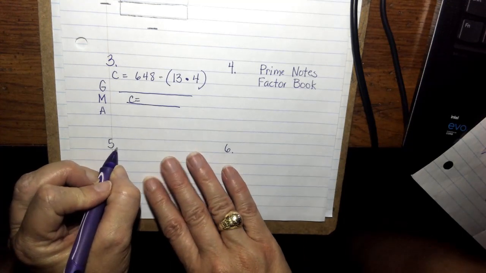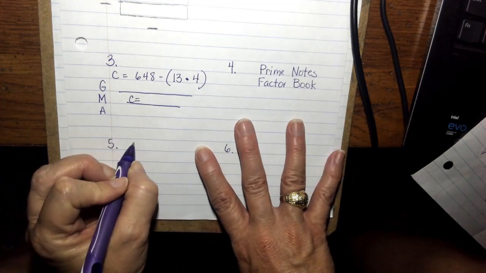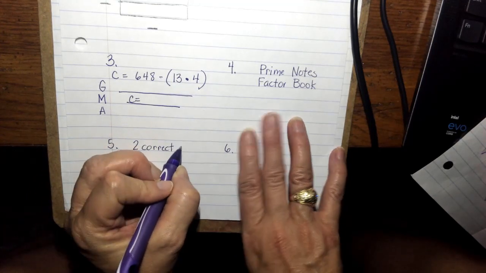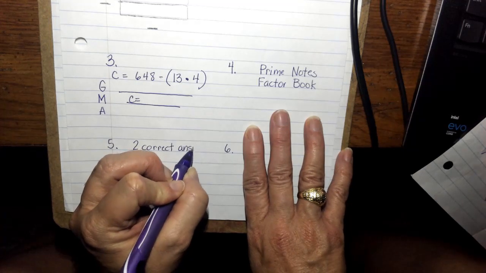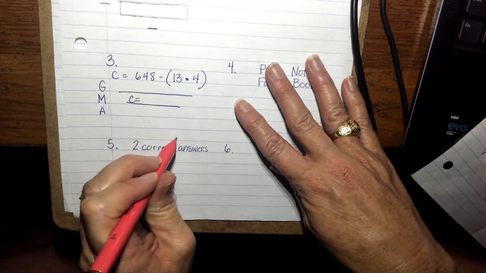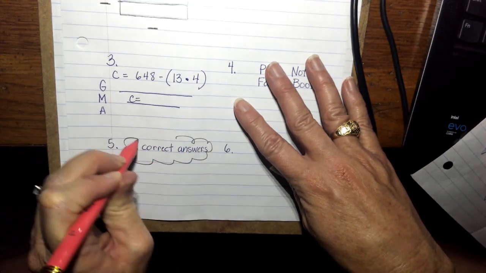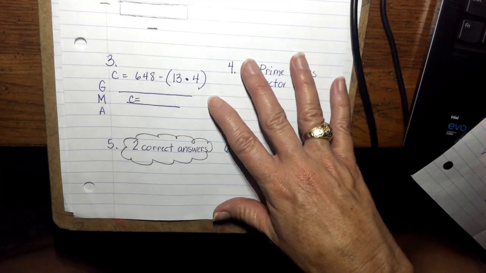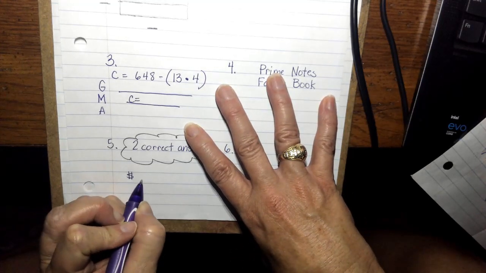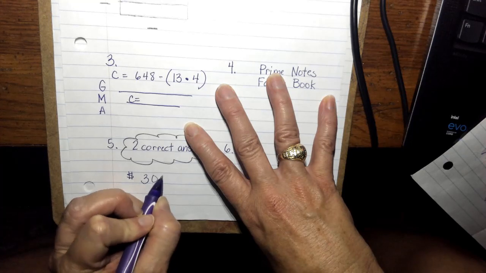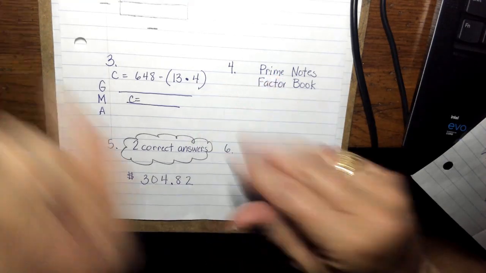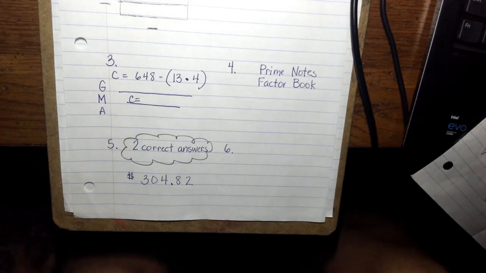And what you need to know about number 5 is that there are 2 correct answers that we're looking for. So make sure that you find 2 answers. I'm going to go ahead and label that, draw a little box around that. And they are giving you some money. The money that they're giving you is $304.82. And this is going to be a place value question.